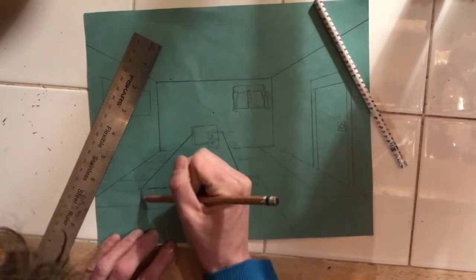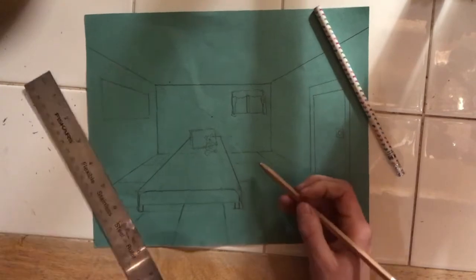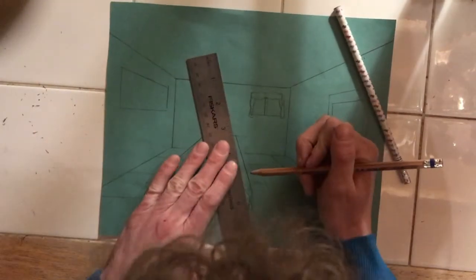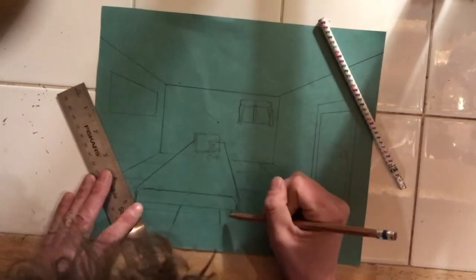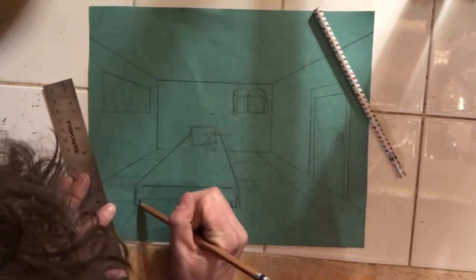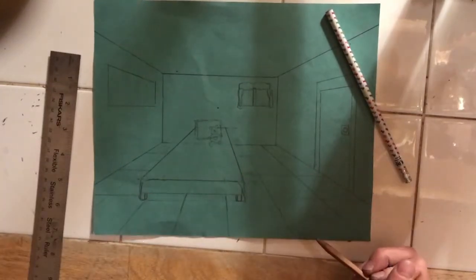So there's another way to do that. And then to make the legs, use your vanishing points, a tiny little line up and back, up and back to make those little leg posts 3D.